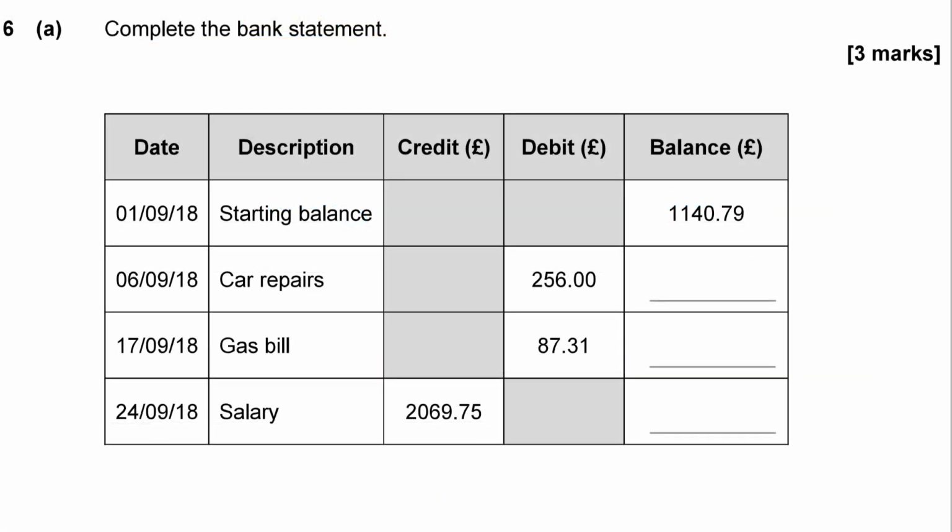Question 6a, complete the bank statement. So we've got a statement here which has got a few entries into it. We've got date, description, credit, which is money being paid into the account, and debit, which is money going out of the account, and then our running balance down the side. So we start off the month of September with £1,140.79 in the bank.